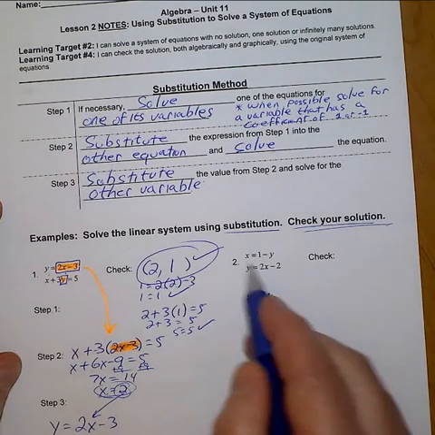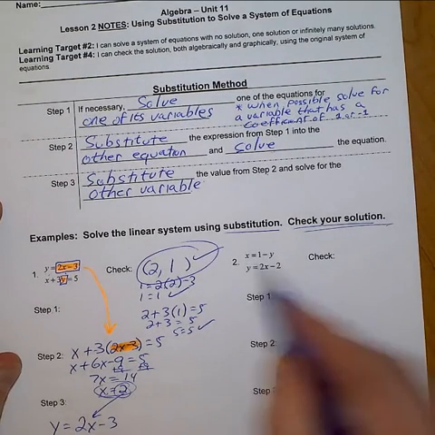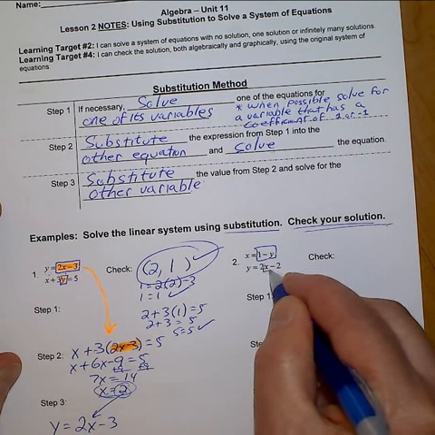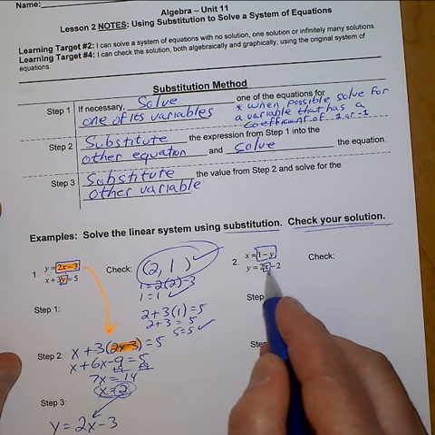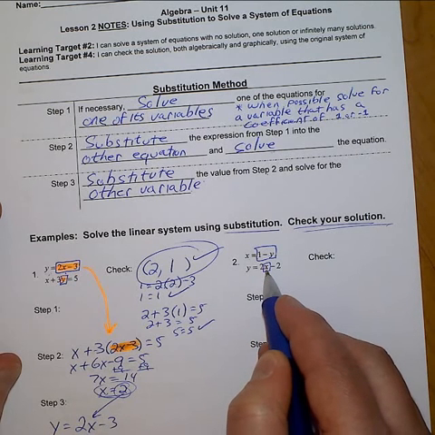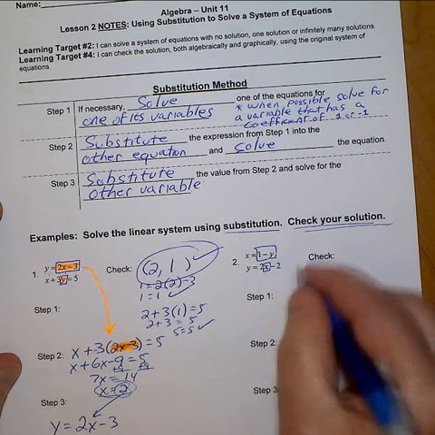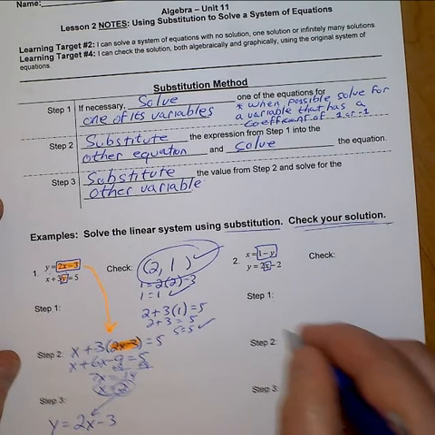Let's see, do I have one of the variables solved for? Yes, I have x solved for. x is all by itself. So I'm going to take this and substitute it in for x right there. So it doesn't always have to be y, it could be x. So now, the first step is already done really. So now I'm going to take this and plug it in.